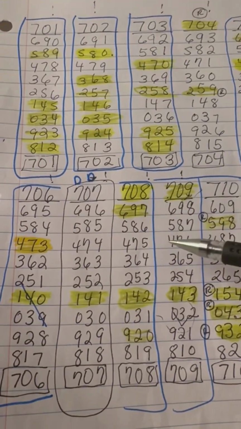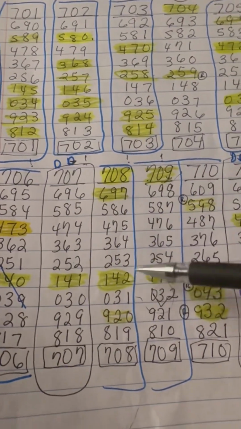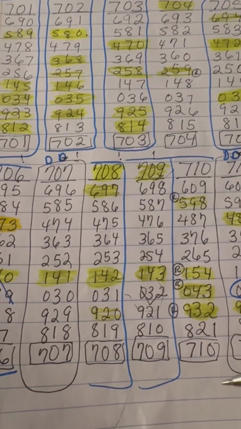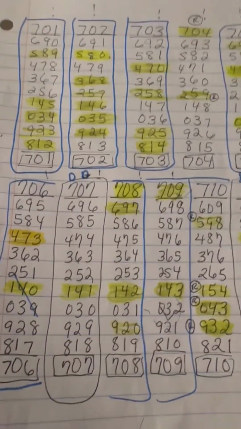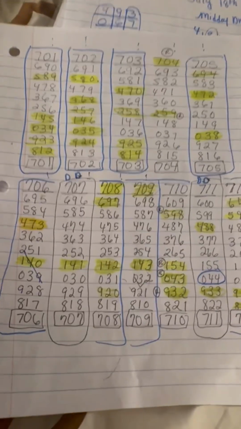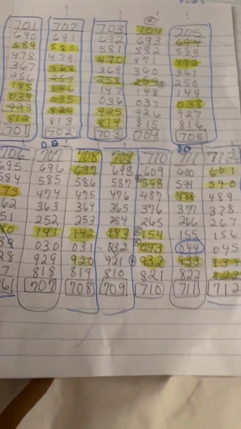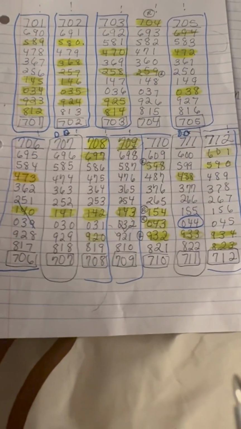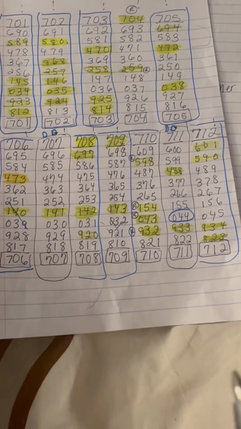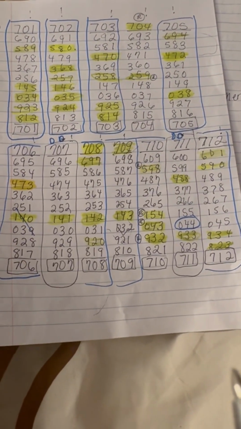So it's telling you basically where to look for your numbers on the lottery calendar. I know this is a little messy, but I have to do it like this in order to find out how to make a decent calendar.